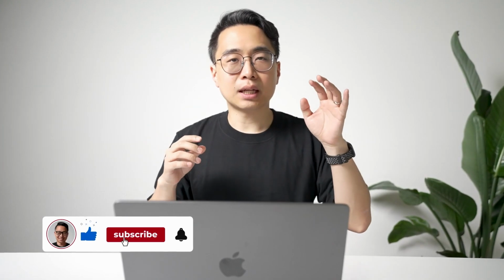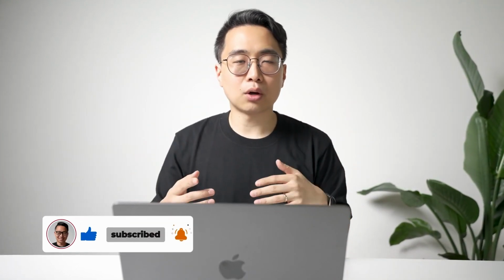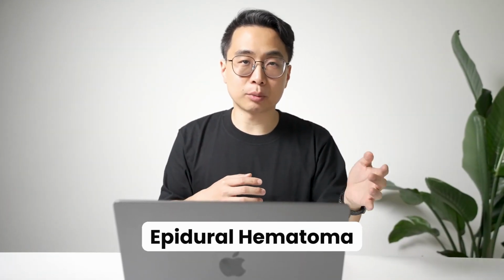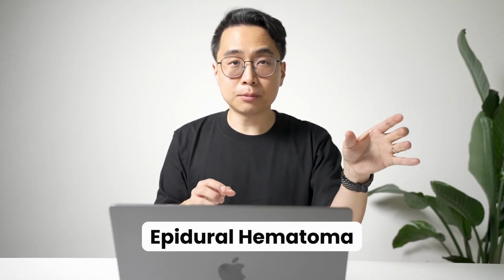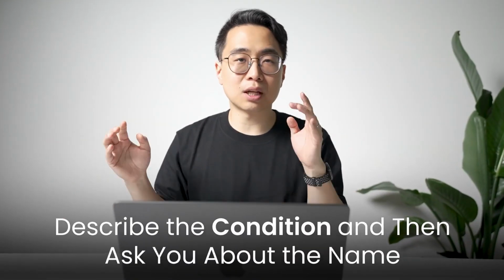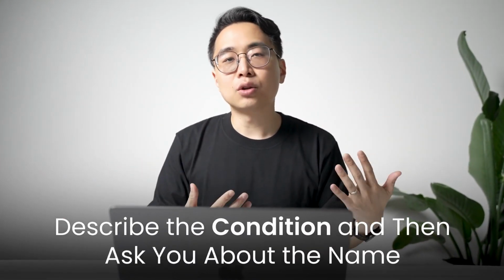In medicine, where this can be particularly helpful is that in a test scenario, you might want to know either the condition's name or something about the condition. So let's say that I wanted to know the presentation of an epidural hematoma. I might say epidural hematoma, what's the presentation? And then the back would be the presentation. I might, however, also want to know, based on the presentation, what is the condition? Because that is oftentimes more what you're going to see in real life. They're not going to give you the condition's name and then ask you to describe it. They're actually going to describe the condition and then ask you about the name. And so knowing how to make effective reverse cards can be very, very helpful.